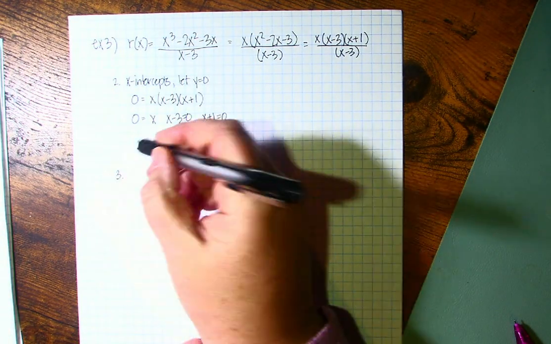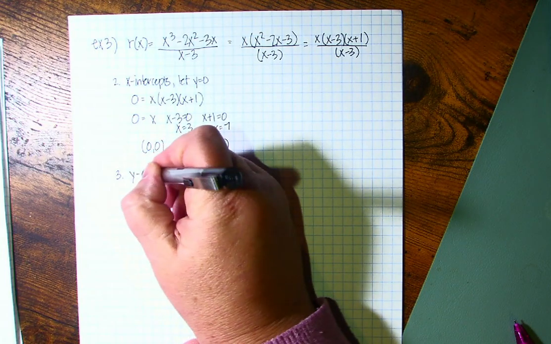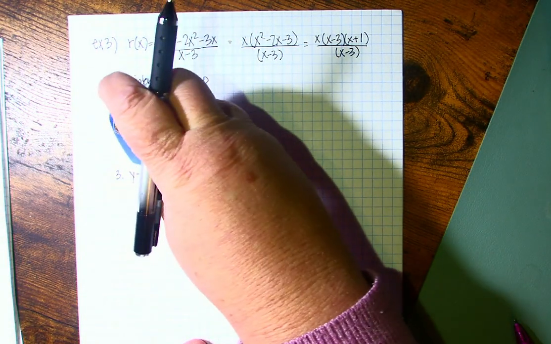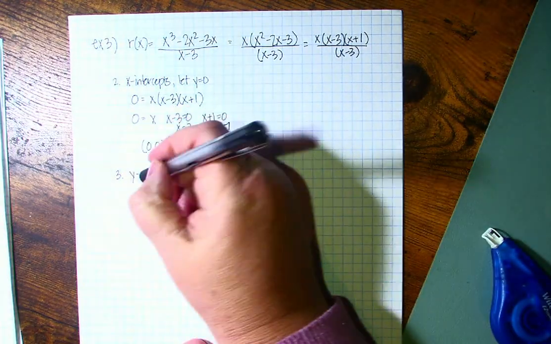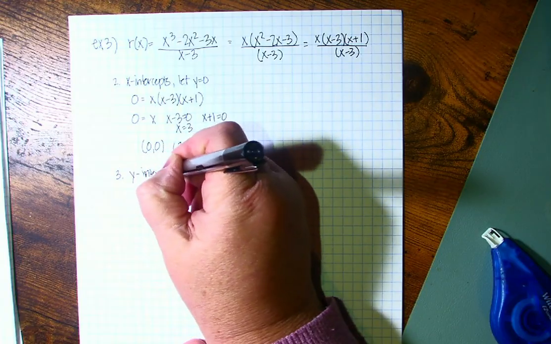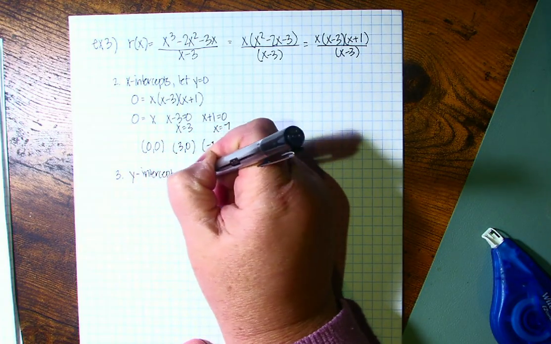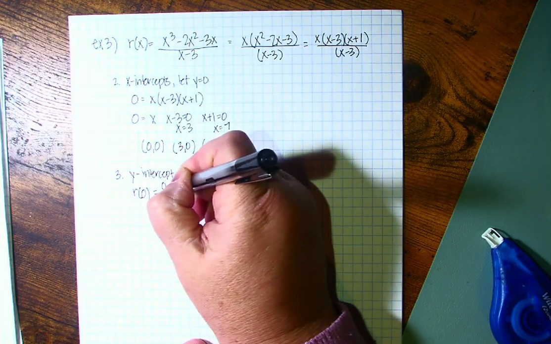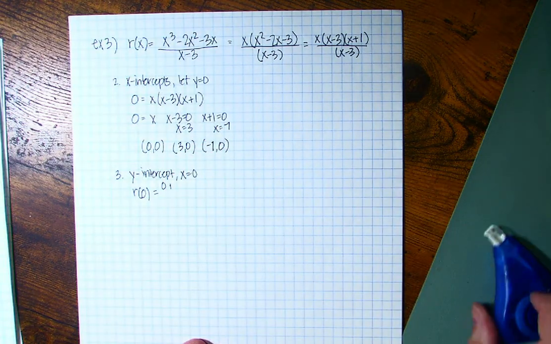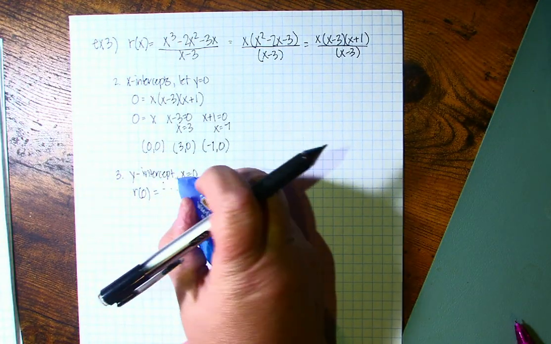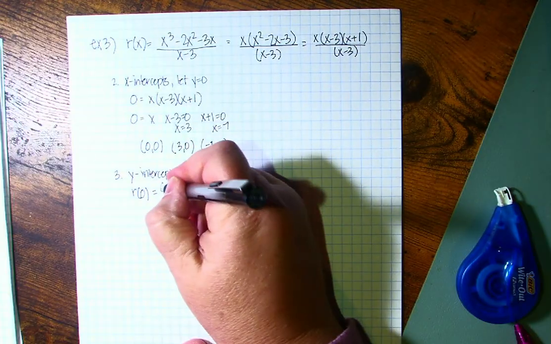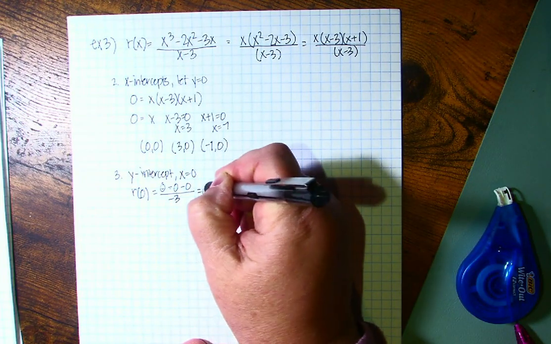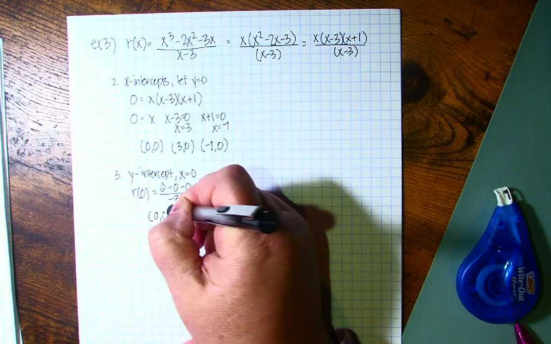Our y-intercepts occur where you let x equal 0. So instead of r of x, I'm going to do r of 0. This is going to give me a 0 minus a 0 minus a 0. Do you see the numerator is just going to be 0? I'll write it out. 0 minus 0 minus 0 all over a negative 3. That's just going to be 0. So I have a y-intercept at (0, 0).